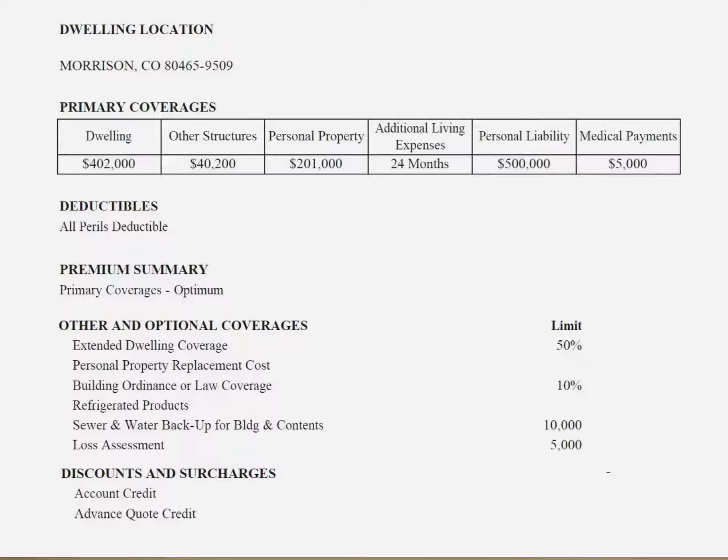The very first coverage that we're going to discuss is your dwelling coverage, your coverage A right here. This is listed differently depending on the carrier that you're with. Like I said, sometimes it's listed as dwelling coverage, sometimes it's your coverage A. Essentially, this is how much coverage you have to rebuild your home the way it was. This is going to be everything that's physically attached to your main dwelling. So everything that's physically attached is going to be included in your dwelling coverage.